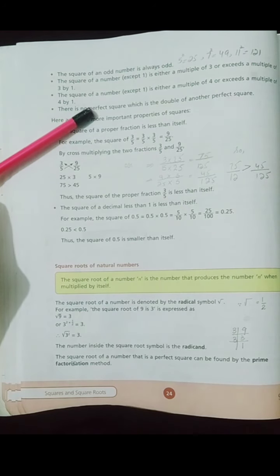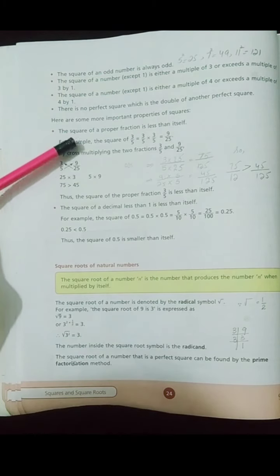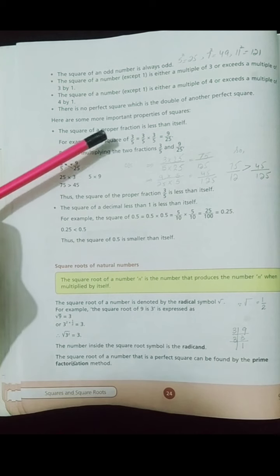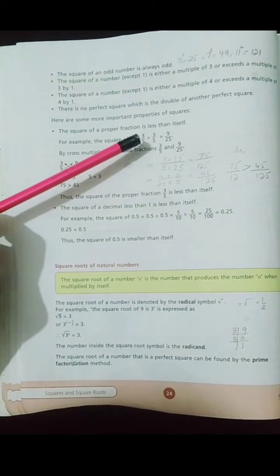Similarly, 16 is a perfect square. When we double 16, 16 plus 16, we get 32. 32 is not a perfect square. Next property we have, the square of a proper fraction is less than itself.